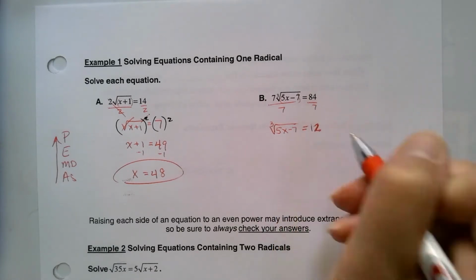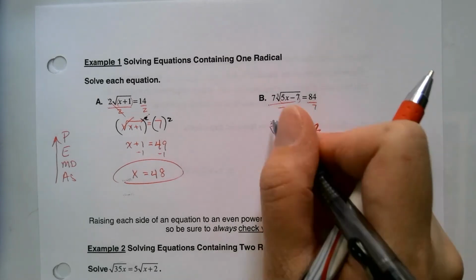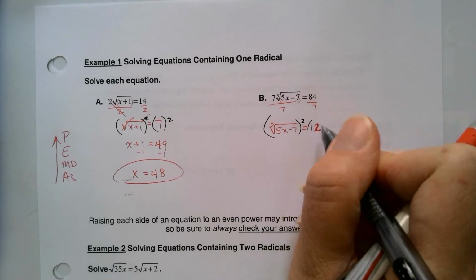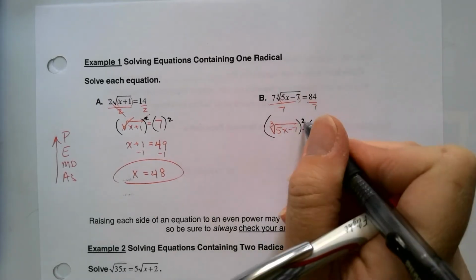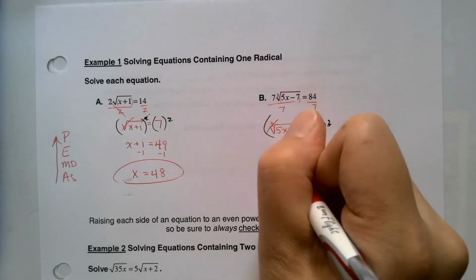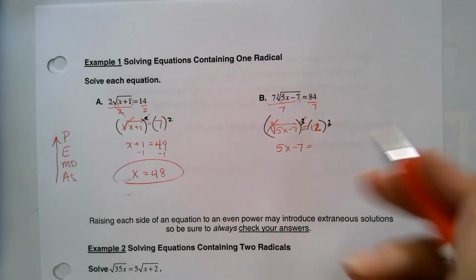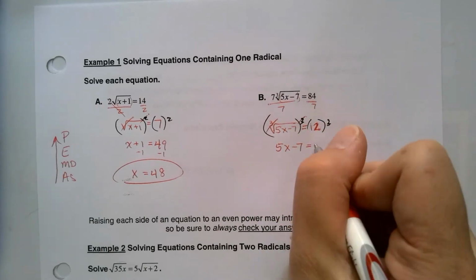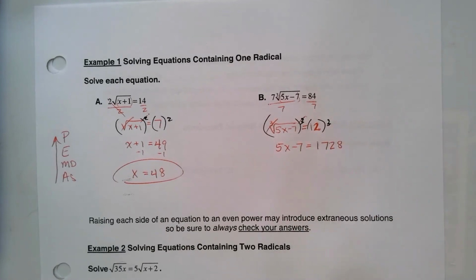All right, so once I've got that done, I need to get rid of the root. I've isolated the root, so I'm going to come in and square it, not square it, I'm coming in and cubing it. Hopefully you caught that. And this is going to cancel and leave me 5x minus 7, and I'd have to take 12 to the third in a calculator, and that gives me 1,728.